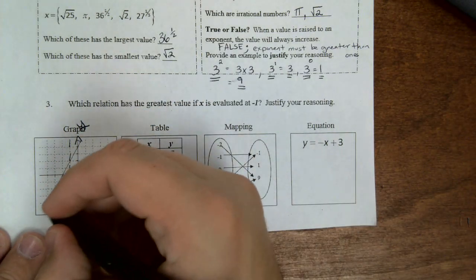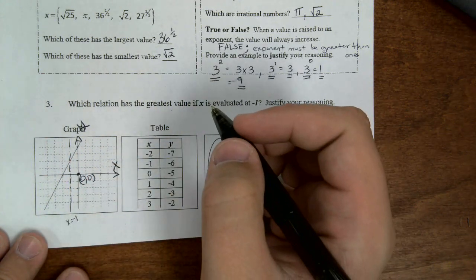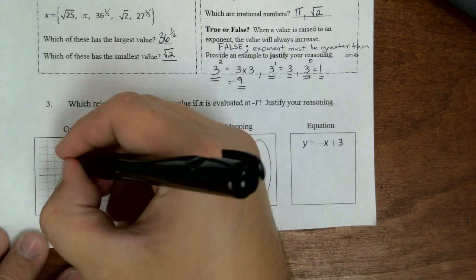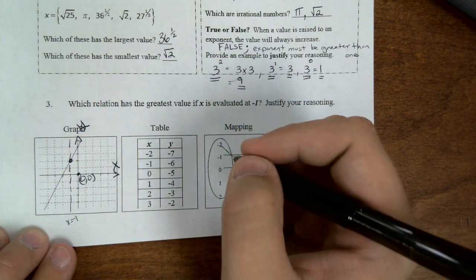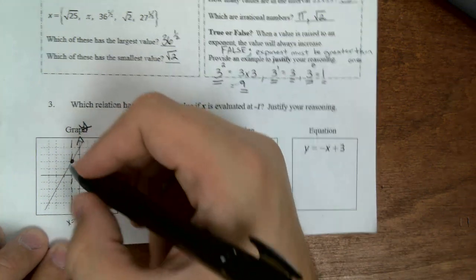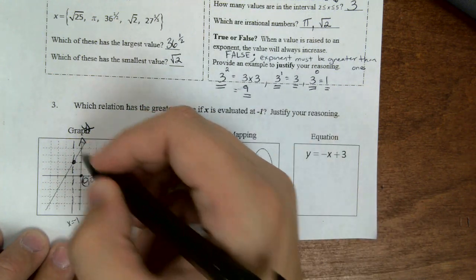So now we're going to look at this graph. We need to basically ask ourselves, where does this graph cross this dotted line? And it is at this point right here. That's where the graph crosses the dotted line. So now we need to look on the y-axis, because the y-axis is another number line that as we go farther up, the values increase.